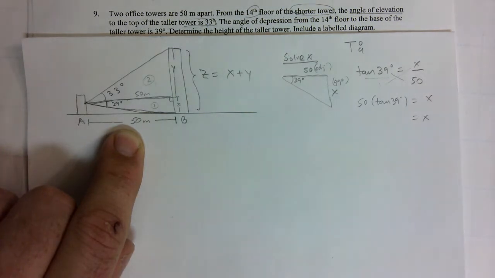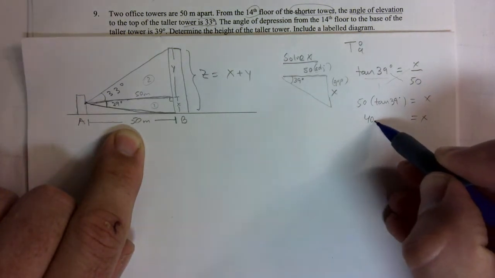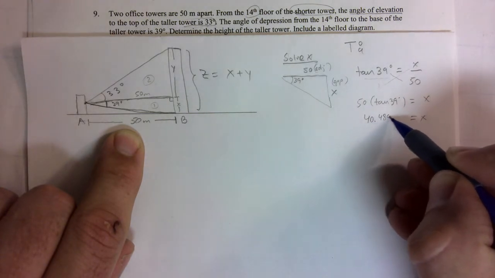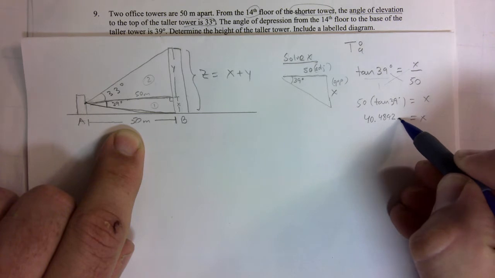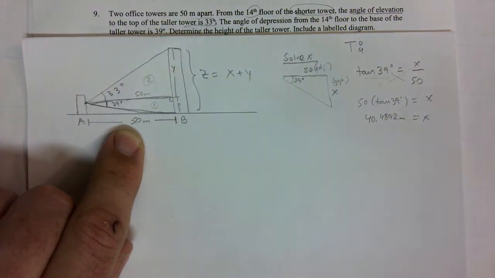And so x is just, I don't know what the answer is. I didn't peek, even though you know, right? This is 40.4892. And we are in meters. And the reason why I'm rounding to 4 is because I'm going to need it.